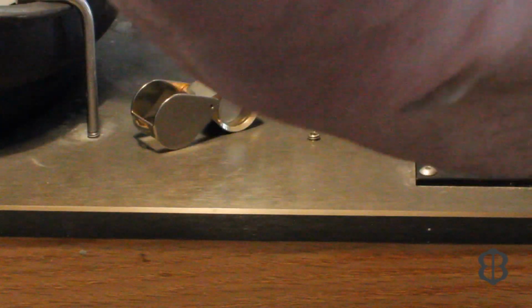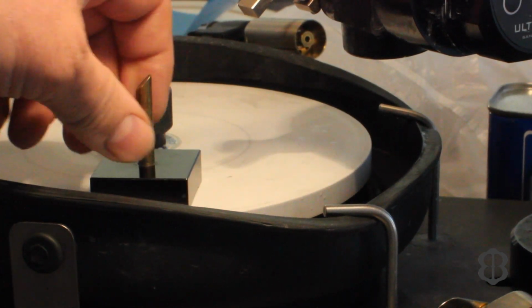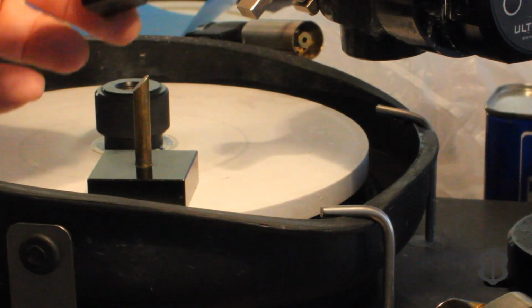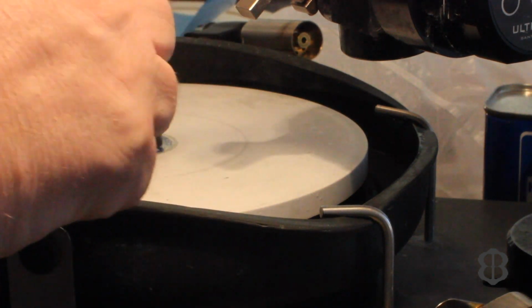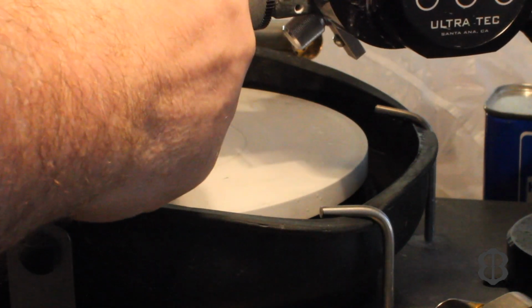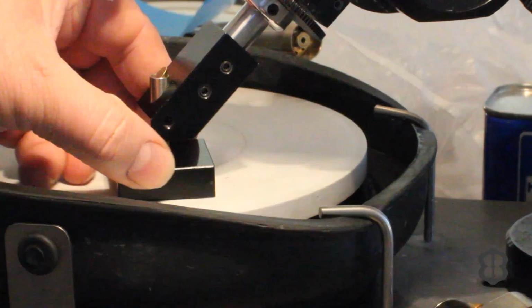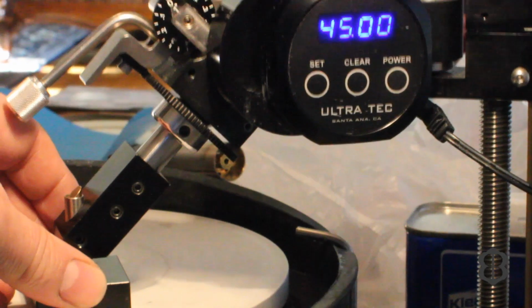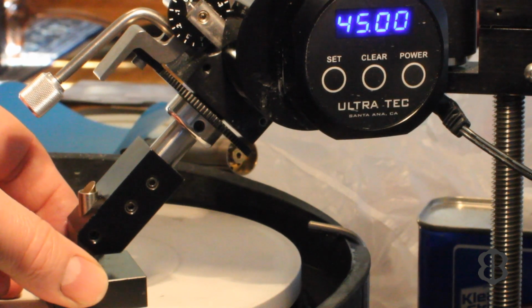Take your table adapter. This just makes sure you're flat on the table. You put your table adapter into the spindle at a 45 degree angle, and you have everything set, everything's flat, 45 degrees.